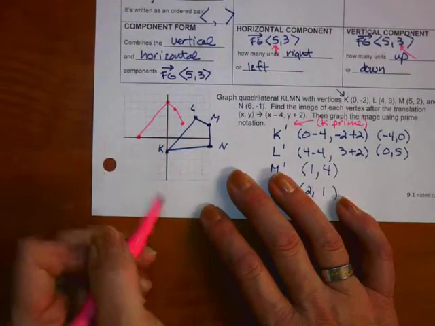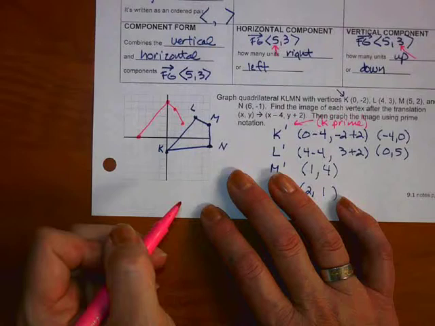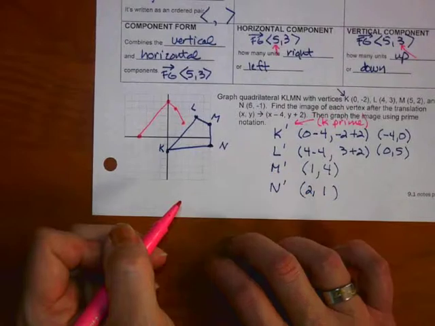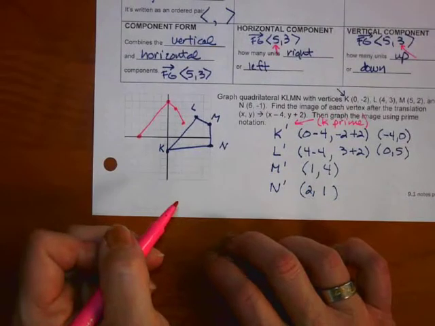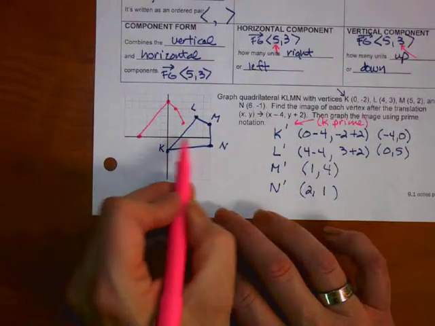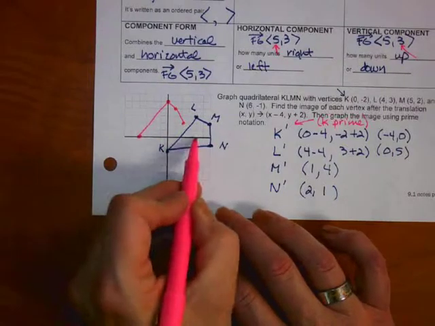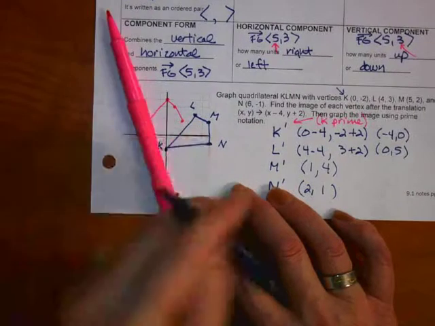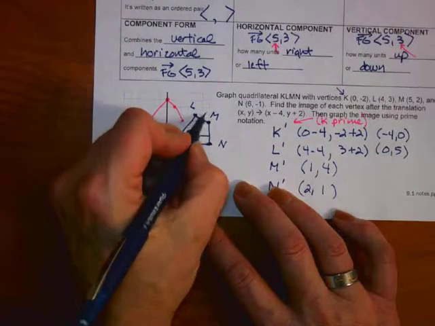I did something wrong. Oh, I see, I did original M wrong. M should be here, yeah.